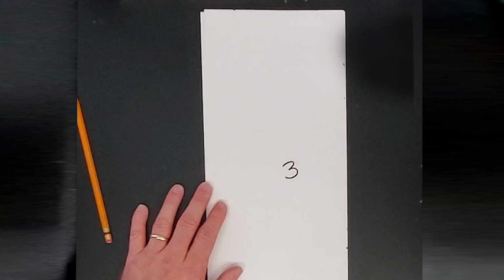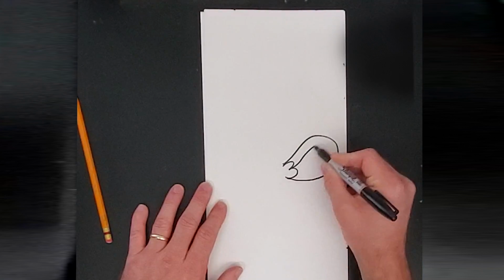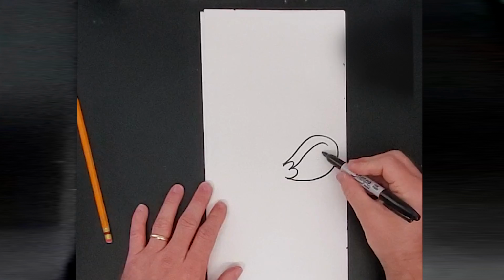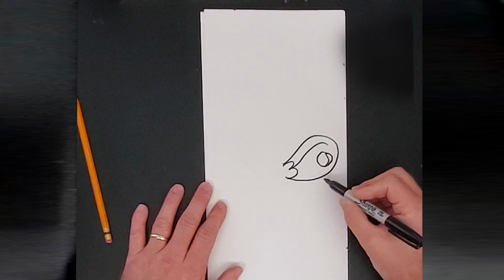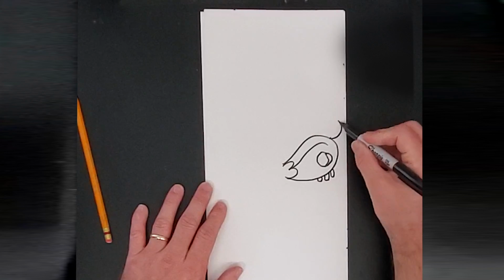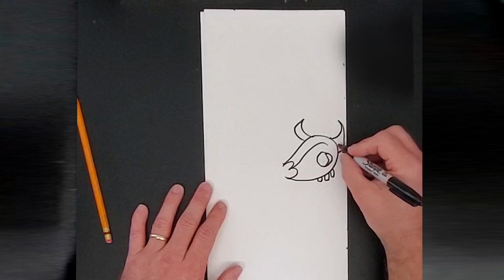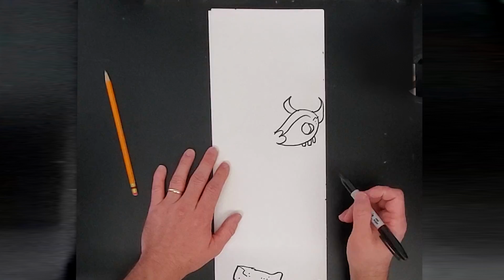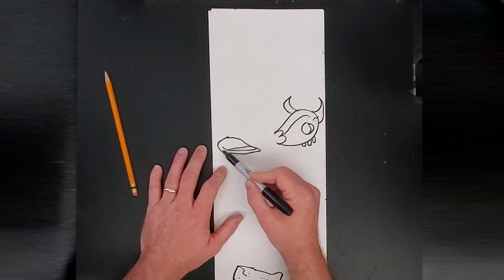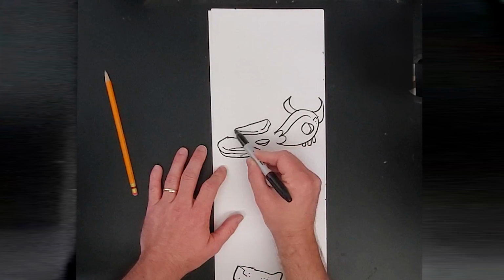Up at the top of the paper, I'll start with the number 3. I'm going to turn that into the nose of my cow skull. An eye hole and maybe some horns. Add a little crack to it. And now I'm going to draw some more flat rocks. This looks like it's growing out of the skull, but it's not.